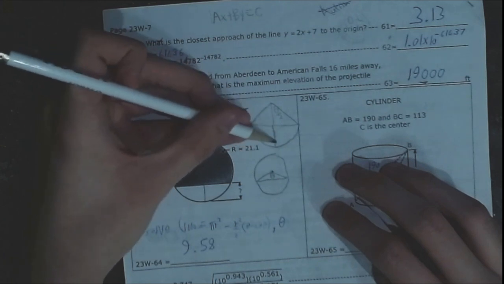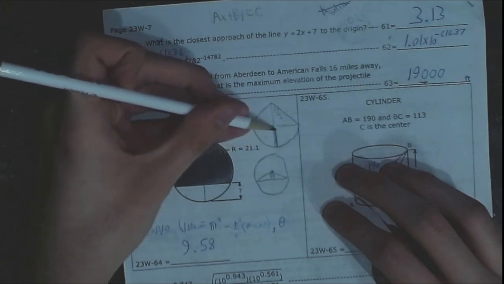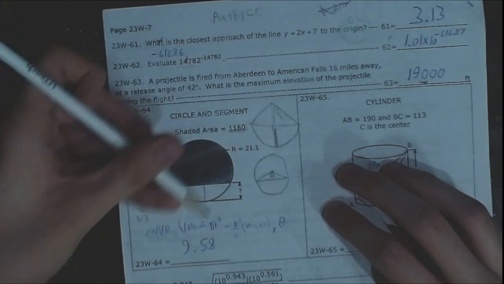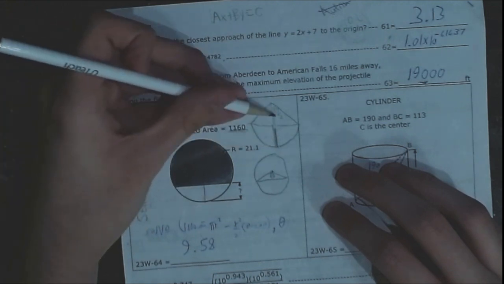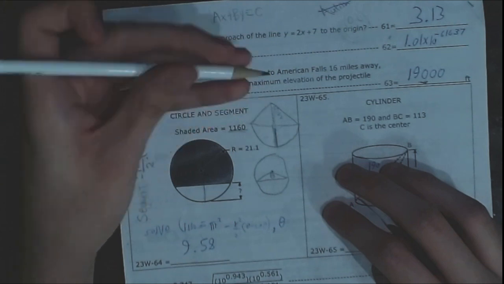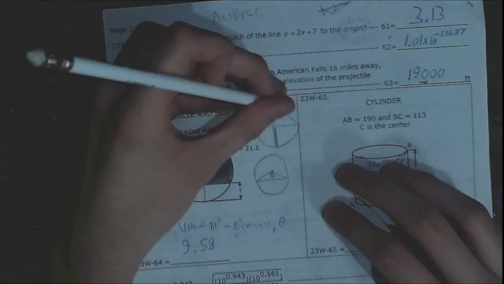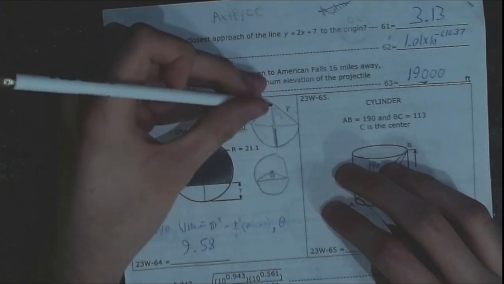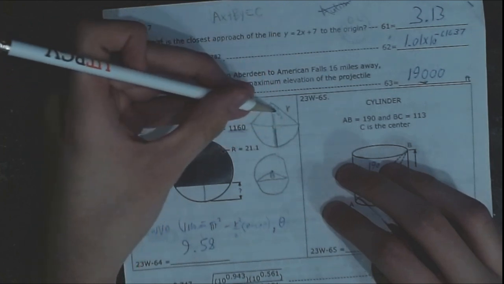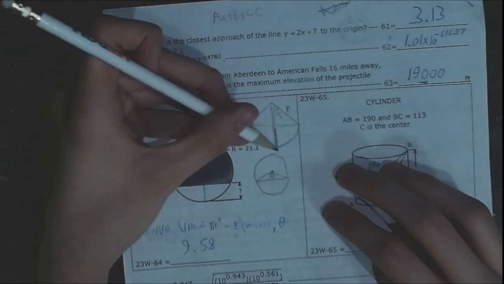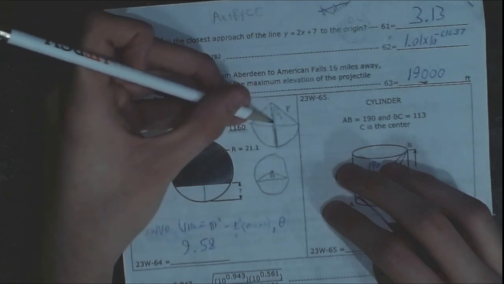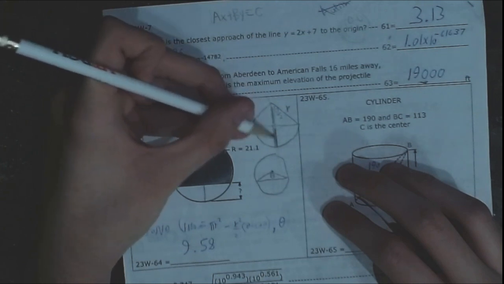And this little piece that I want to solve for would just be this whole radius, because this is a radius, minus this part right here. And remember, this is also a radius. So this part right here would just be this radius times cosine of theta over 2. So our r minus r times cosine of theta over 2, so this part, would just leave me with this part.